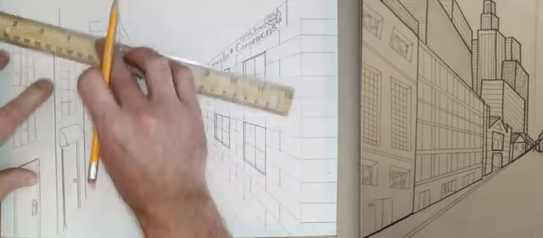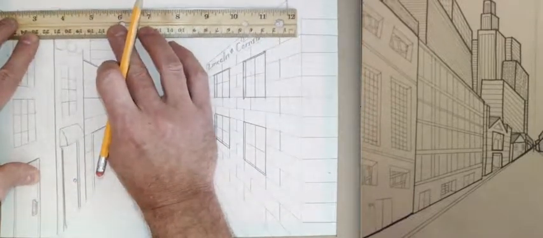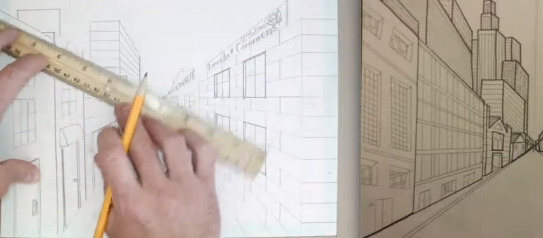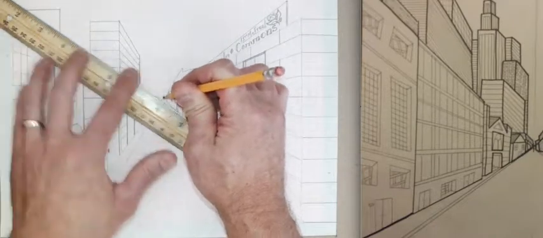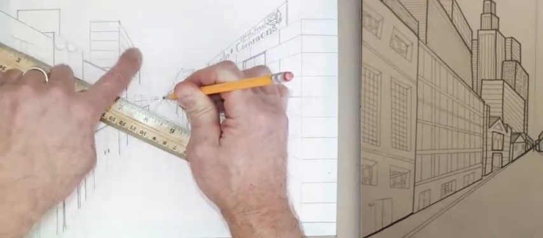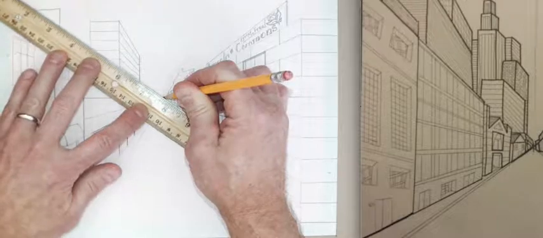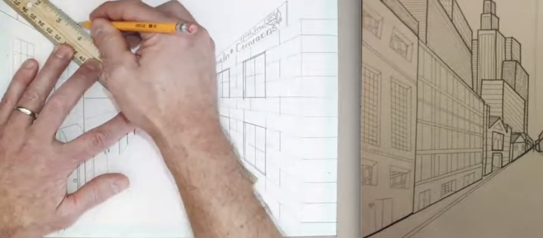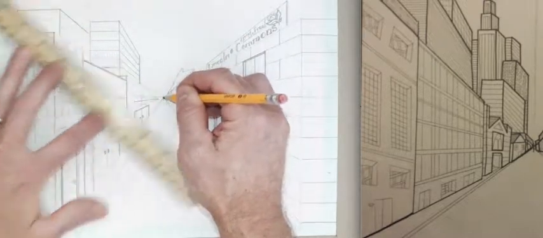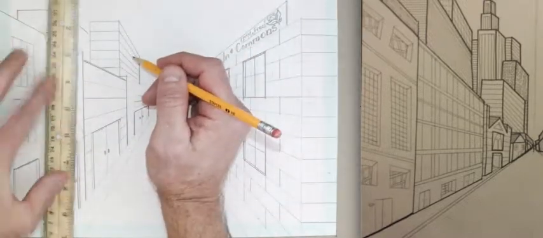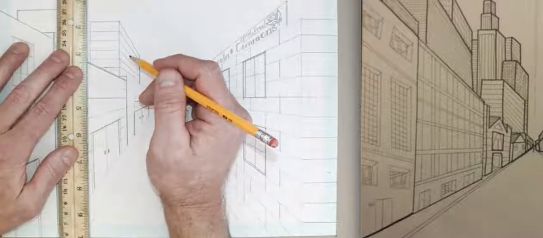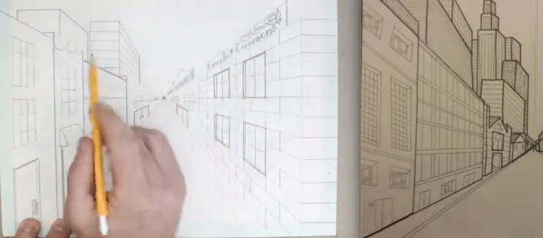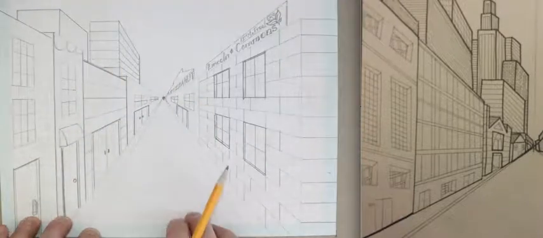Use the vertical lines on the graph paper to help construct it. Then line up with my vanishing point to do this side of that building. And then when I decide I want to end that building, I'm using the vertical lines of my graph paper as a frame of reference so I can get those vertical lines to be very parallel.